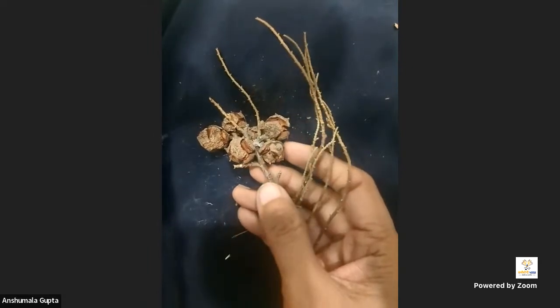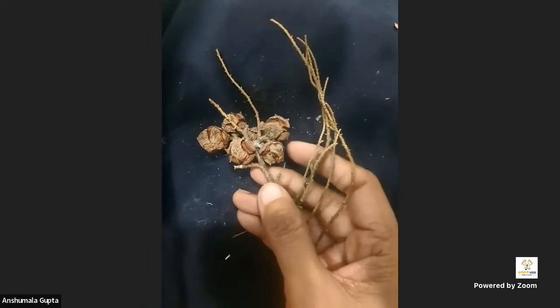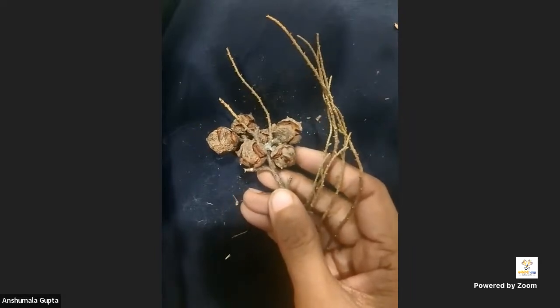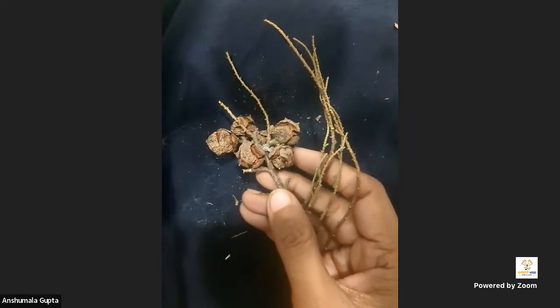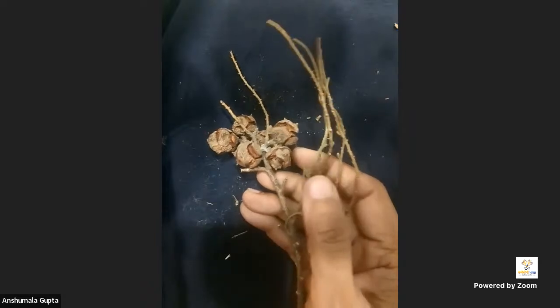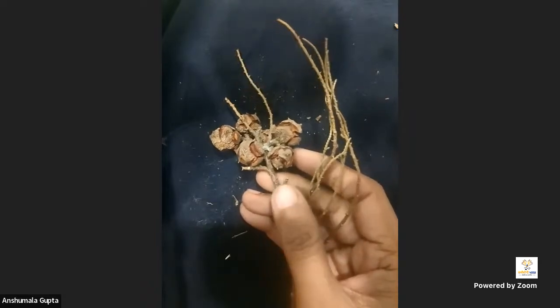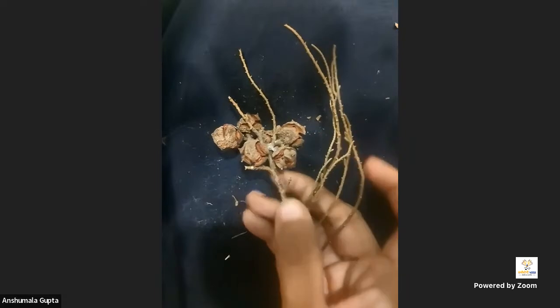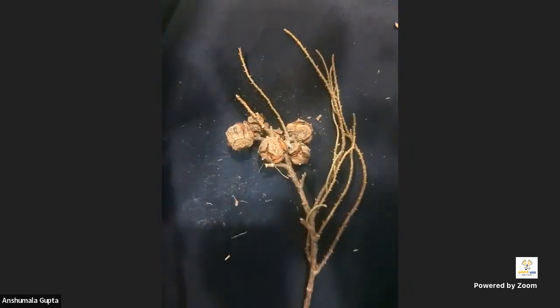It's a non-flowering plant, and these are its little cones. Here, it's a decorative plant. I'm sure you have seen it, very green, and it's called morpankhi because the leaves are like peacock feathers. It's actually a non-flowering pine, therefore a cone.